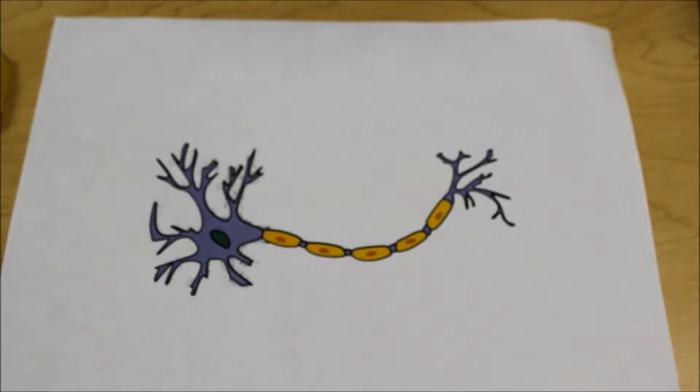Hello everyone, so today we're going to talk about the resting membrane potential and the action membrane potential. But before we talk about that, I would like to show you the parts of the neurons so you could just follow up later when we say the names of the parts of the neurons.